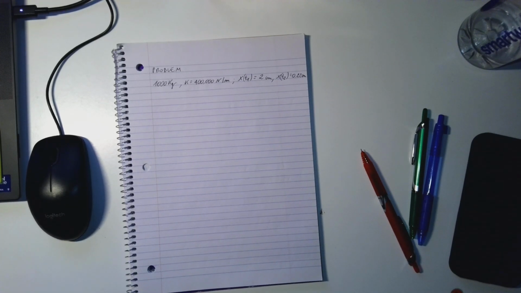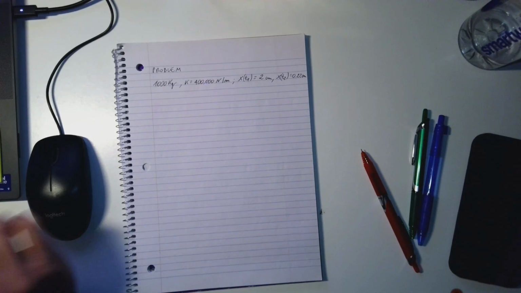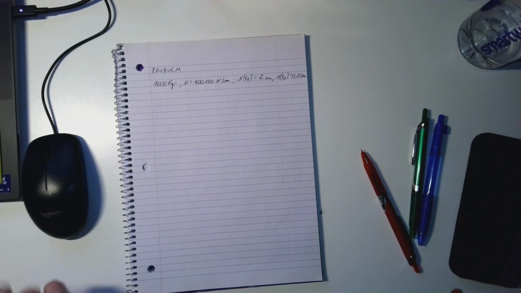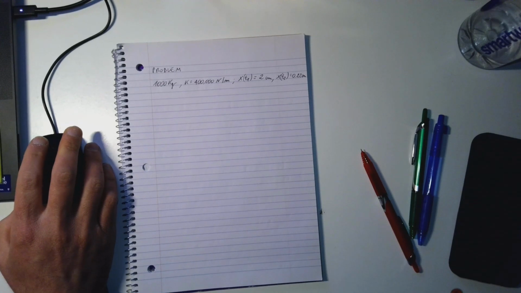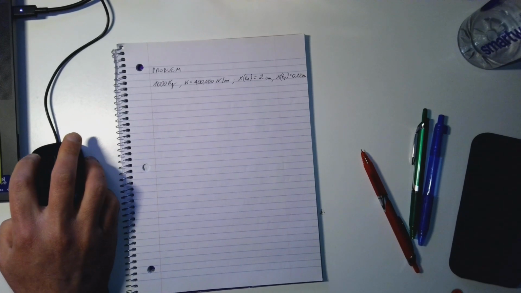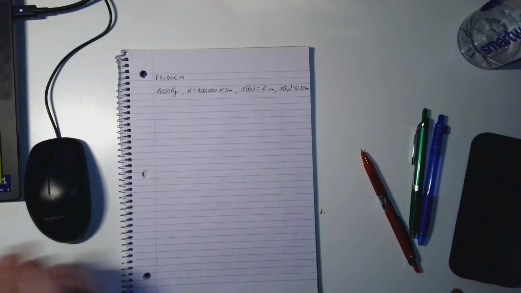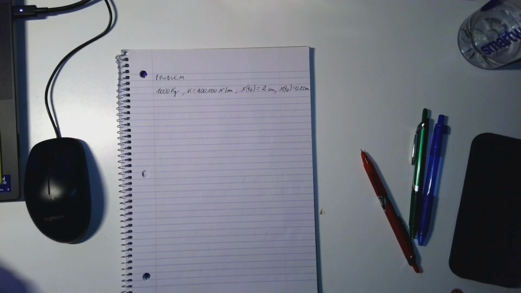Alright, we are back. So again, this is the response that we have for the system. We know that the mass is 1000 kilograms, the stiffness is 400,000 Newton per meter, and the amplitude at T1 is 2 centimeters and the amplitude at T2 is 0.22 centimeters.